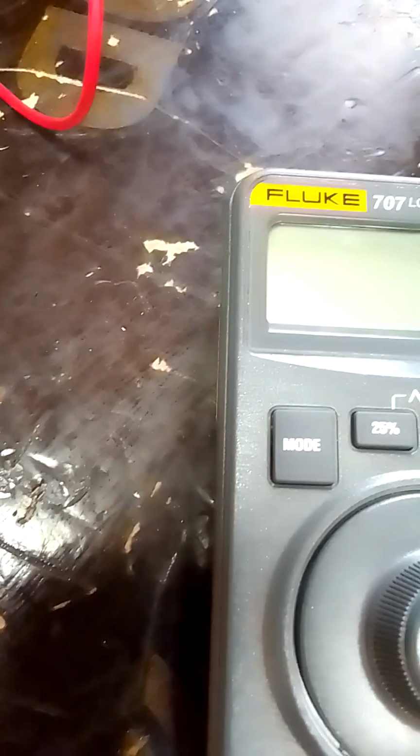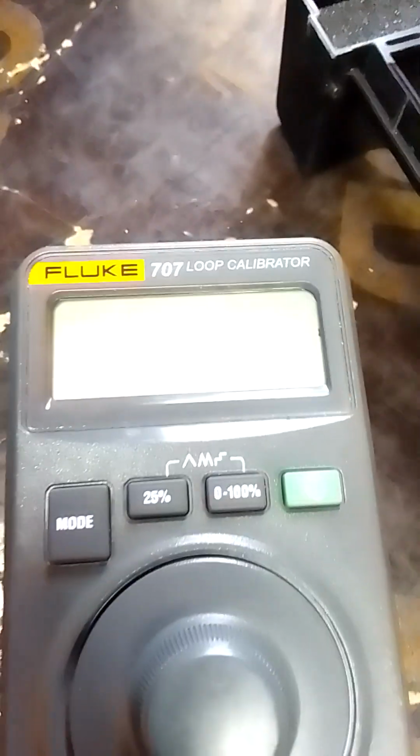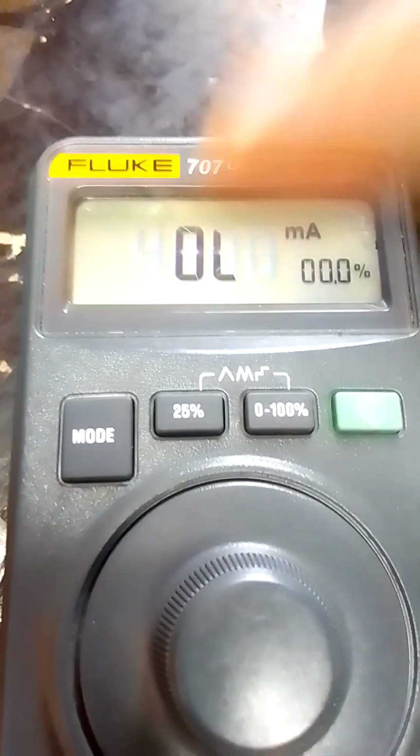This is also our loop calibrator. You can see, loop calibrator 709. This is our loop calibrator. You can use our loop calibrator, as you can see, from 25% to 100%.